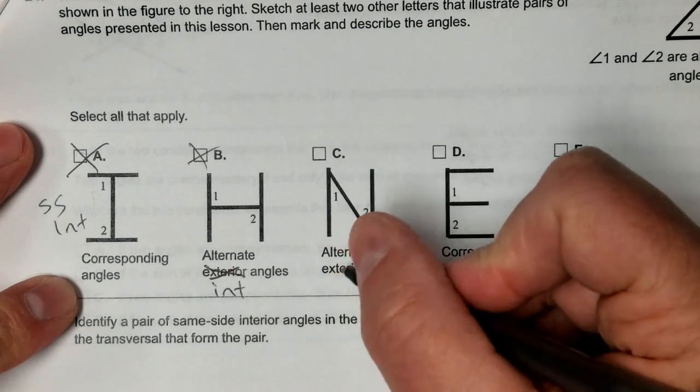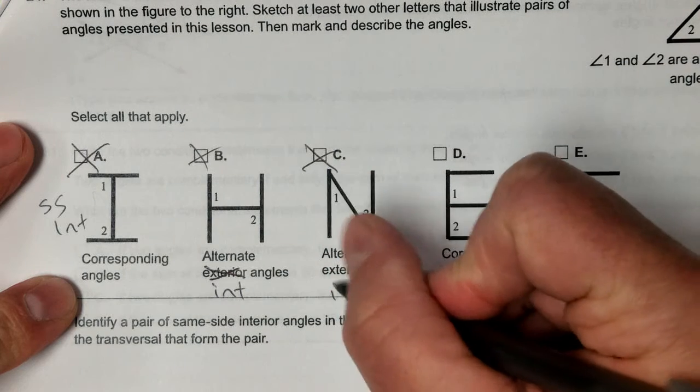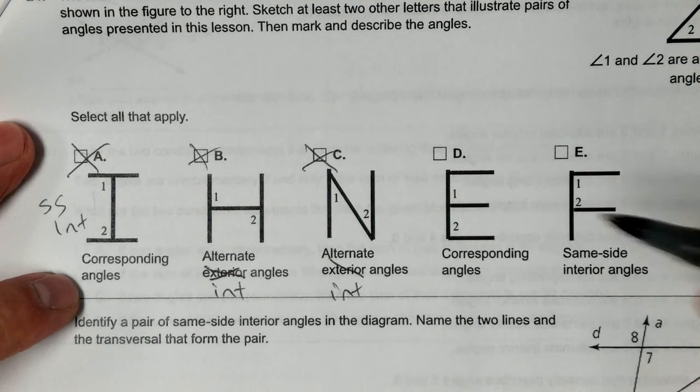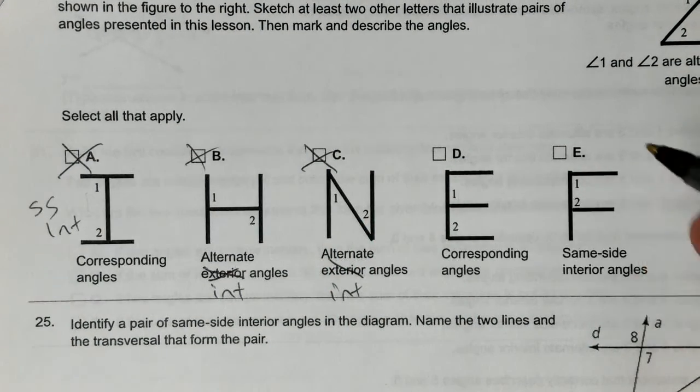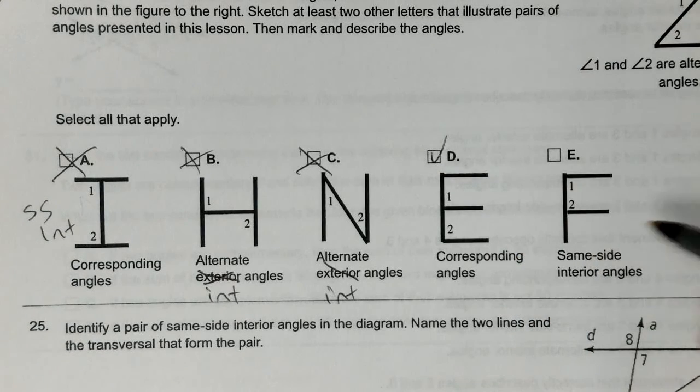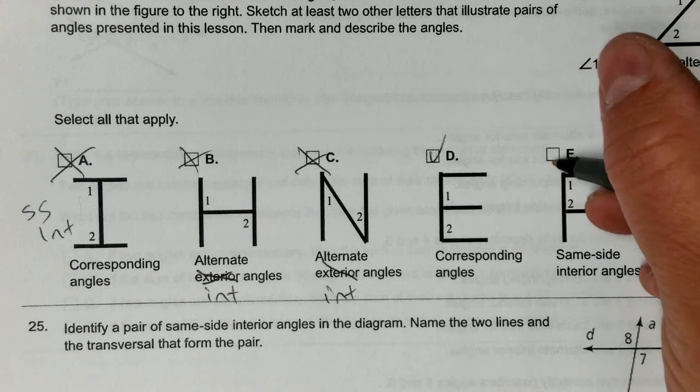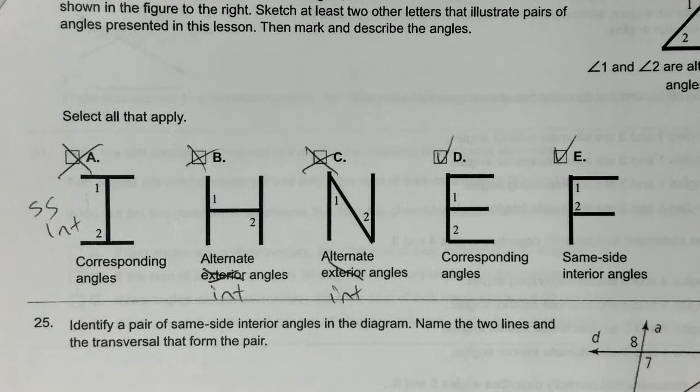These would be alternate interior, not exterior. These are corresponding, so that'd be a choice. And these are same side interior, so that'd be a choice. So this has D and E. A lot of these questions look similar to your previous reviews and tests.